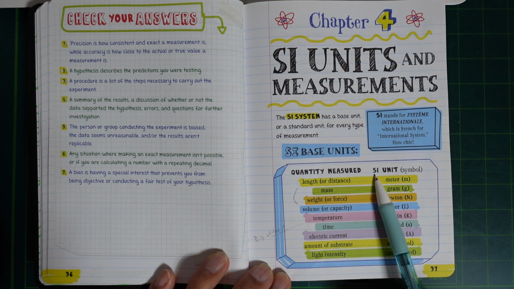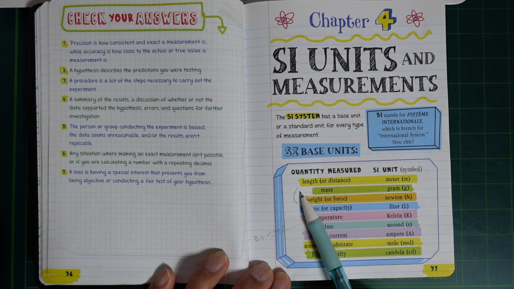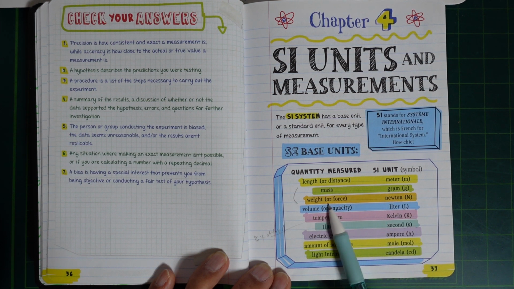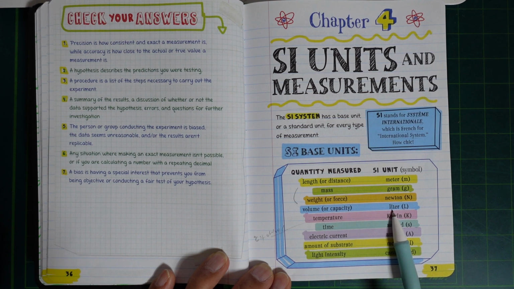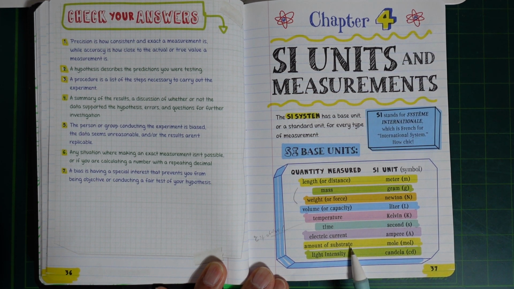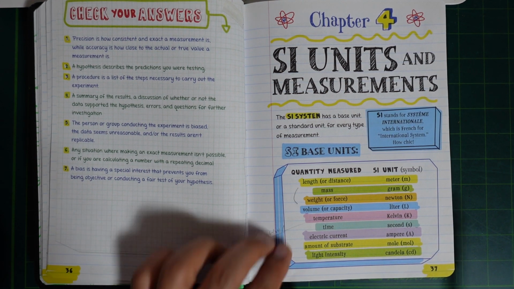Quantity measured, SI unit, symbol. Length or distance, meter. Mass, gram. Weight or force, Newton. Volume or capacity, liter. Temperature, Kelvin. Time, second. Electric current, ampere. Amount of substance, mole. Light intensity, candela.